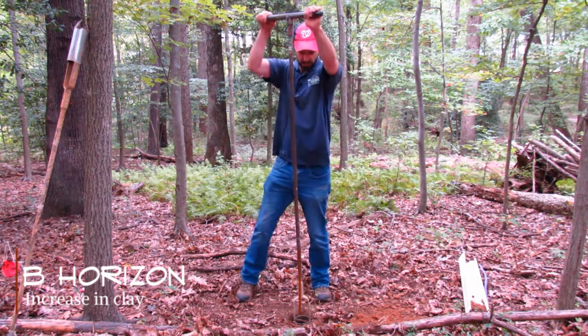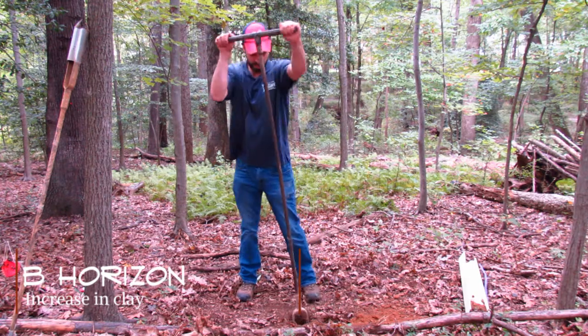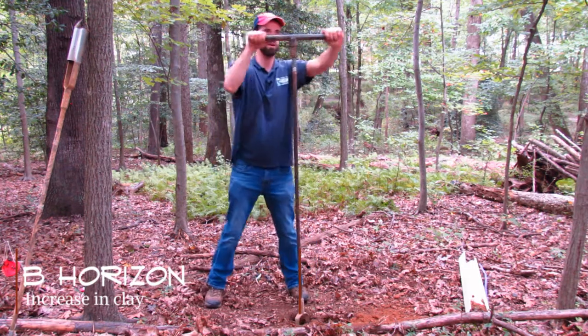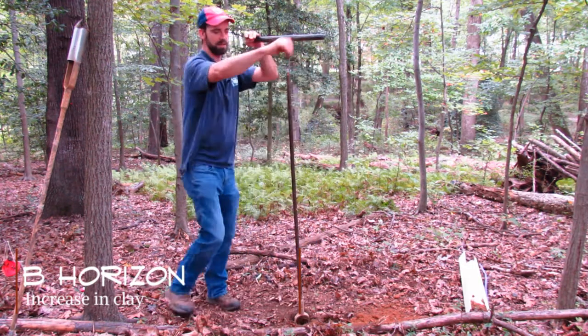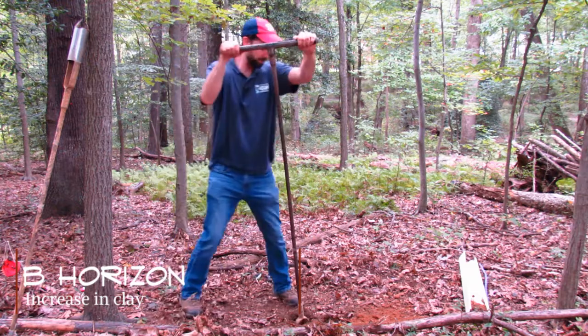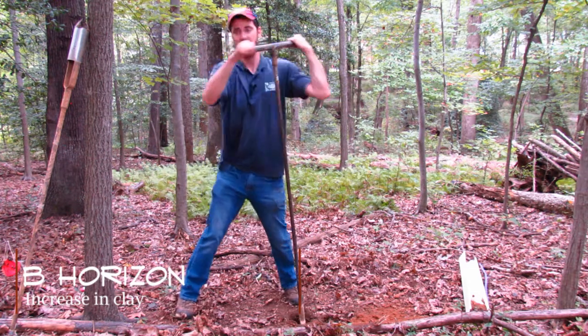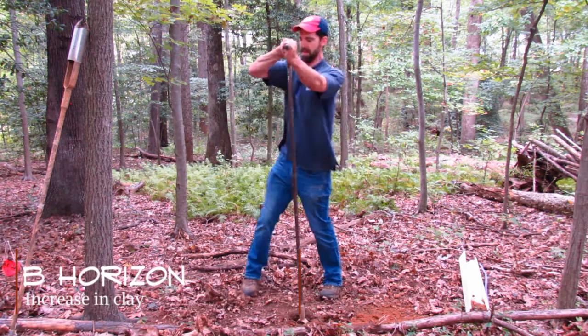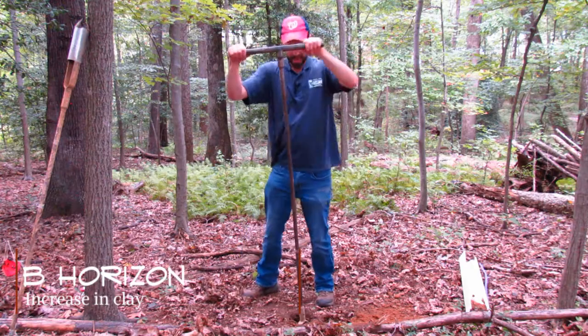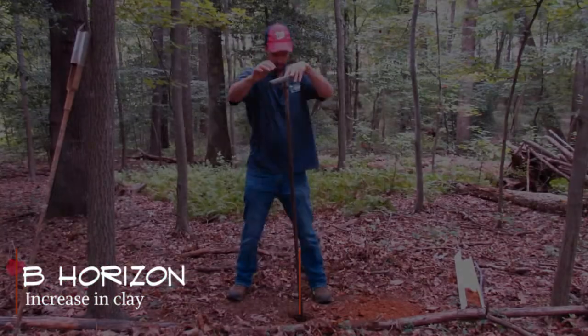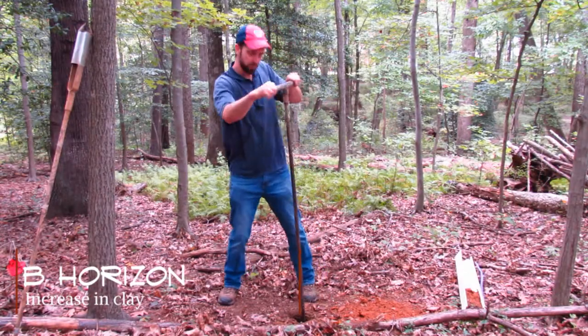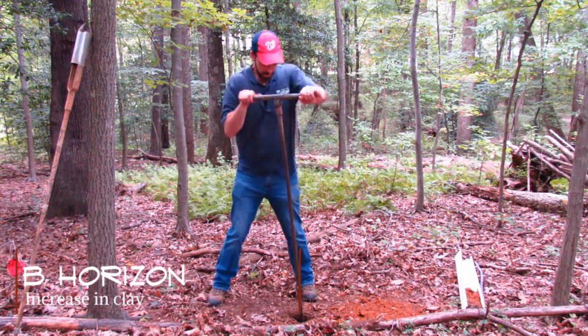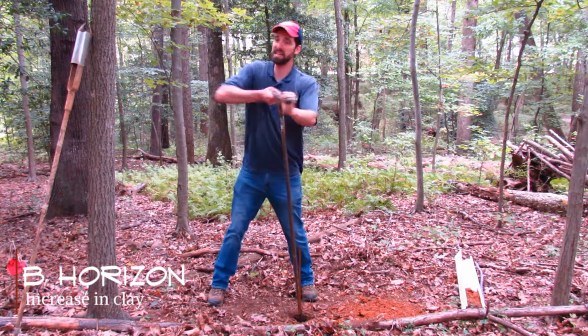Now, B horizons in Virginia can often be fairly thick. So while you may only get 2 or 3 inches of A horizon, you might get 2 or 3 feet of B horizon. We tend to have a lot of clay in our local soils, and therefore very thick and deep B horizons. We're down about 2 feet now, and it's definitely getting a bit easier to dig.